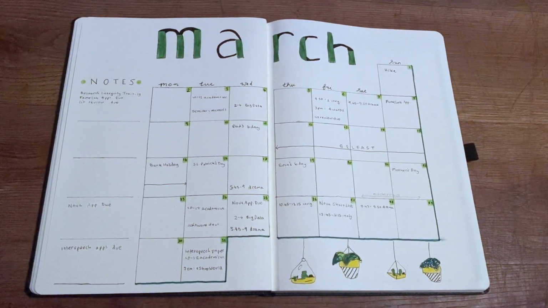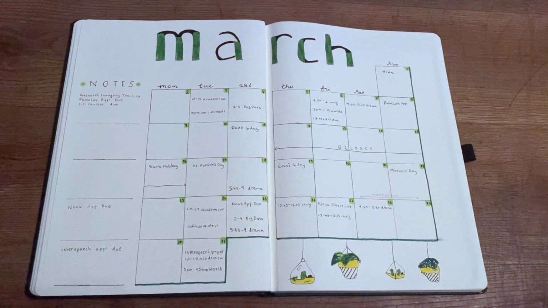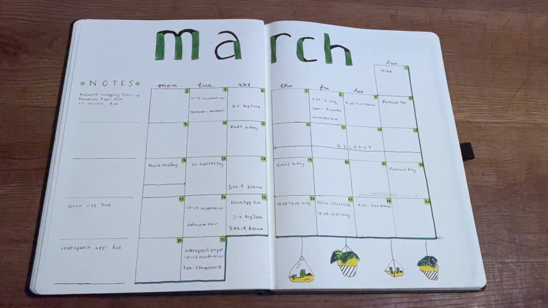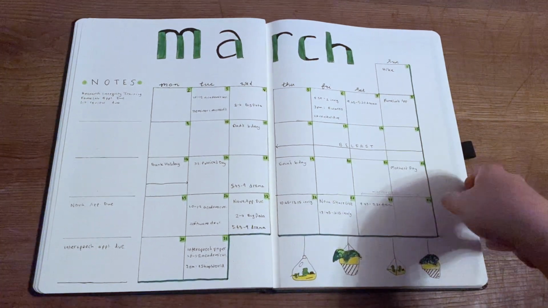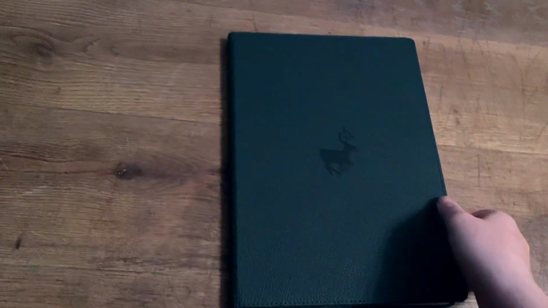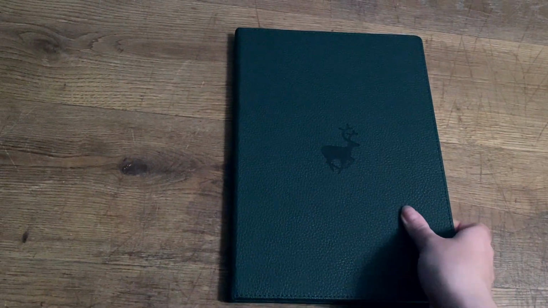Today I'm going to be sharing with you guys my A4 PhD research diary setup for March 2020. So just to start off, this is an A4 bullet journal from the Wildlife collection with the deer signet on the front.